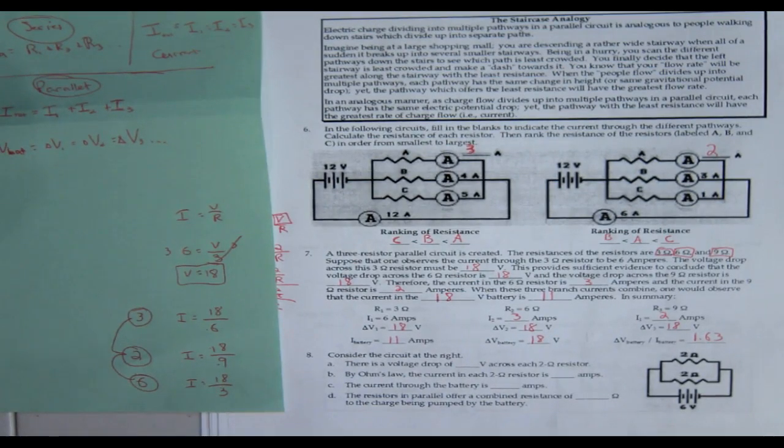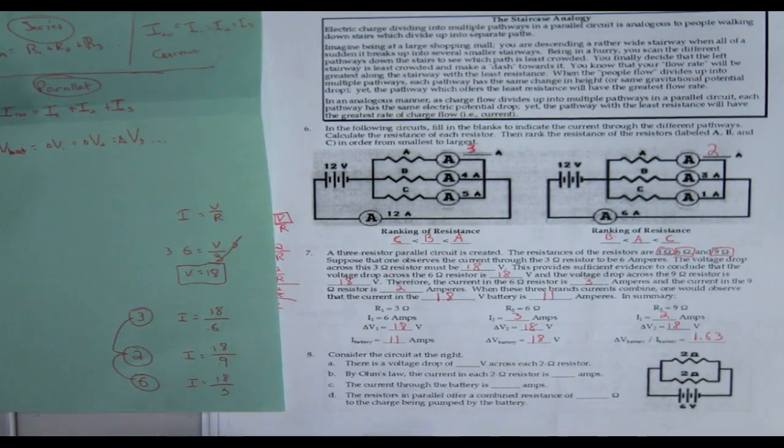So, hopefully you guys are getting this. It's not as long as the other video. That's a little shorter. All right, consider the circuit on the right. So we've moved on to a new circuit. There is a voltage drop of blank volts across each 2 ohm resistor.